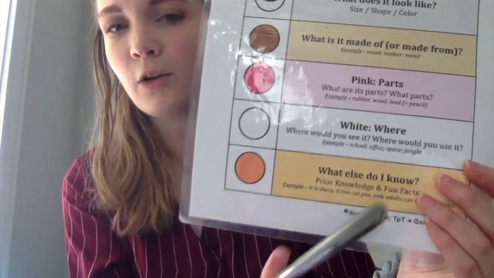What else do I know? What else do you know about this fork? I bet you can think of other places where you could find a fork. Have you ever been to a restaurant? Restaurants are where you can find forks. Where else have you used a fork before? Might not be one made of metal, but maybe plastic. If you said school, you're right. You can also find a fork at school.